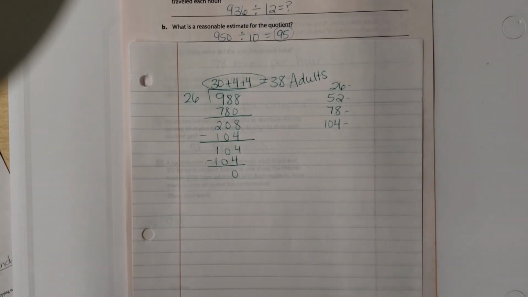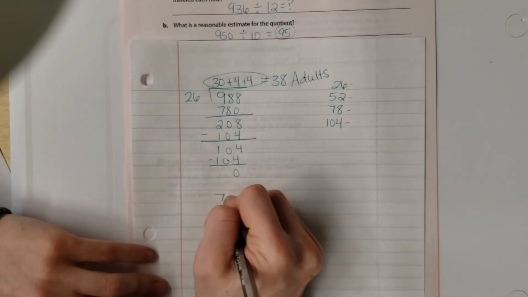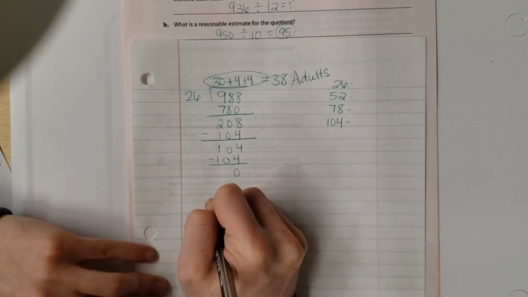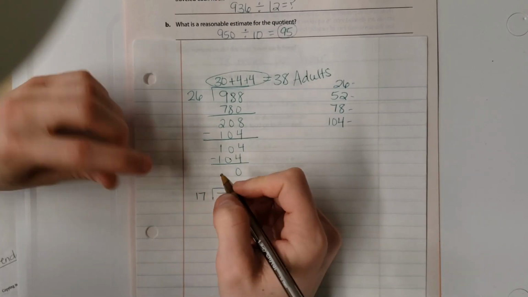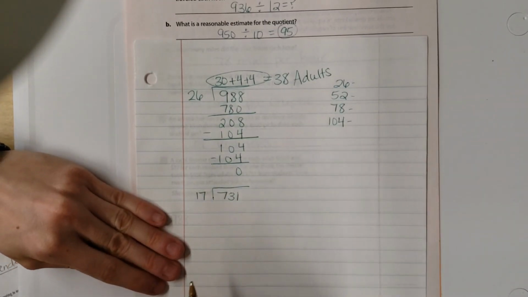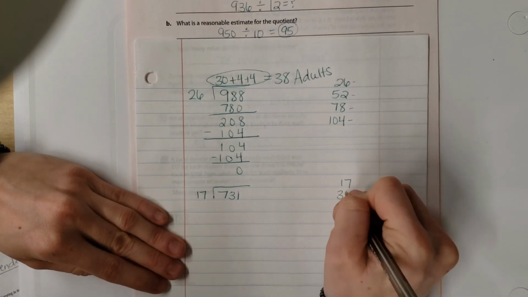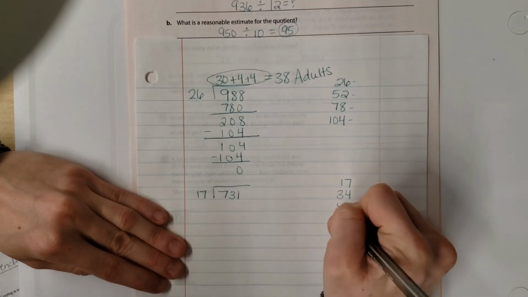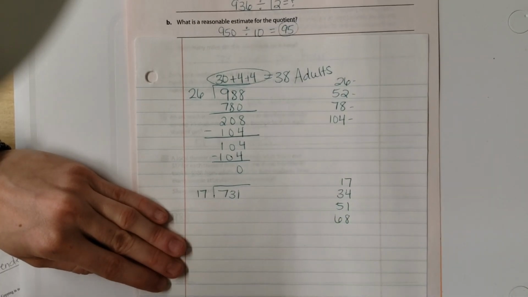So in the number of students, it says $731 was collected from students. So 731, and each ticket costs 17. So we're going to divide by 17. All right, so right away, I'm going to make my multiples of 17. 17 plus 17 equals 34, plus 17 equals 51, plus 17 equals 68. I'm going to stop there.